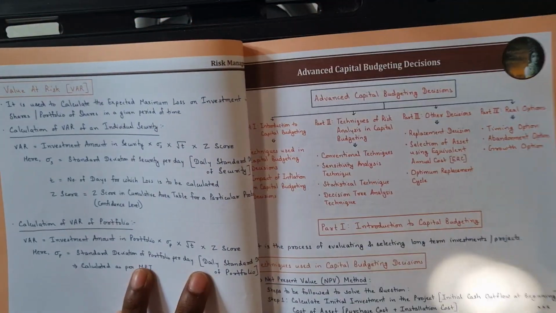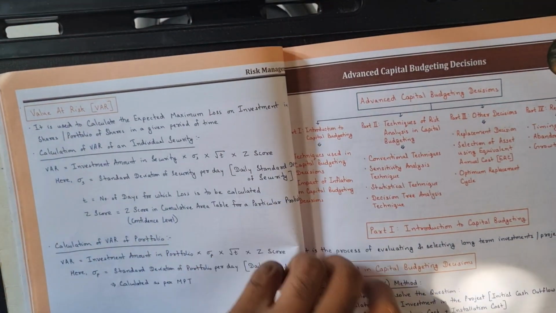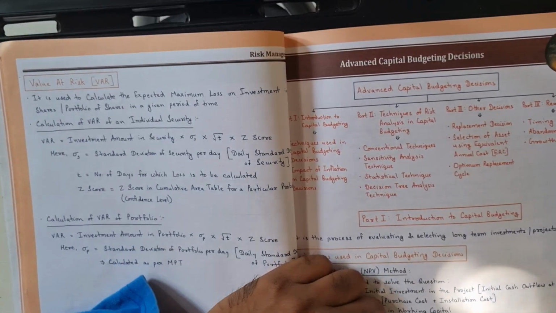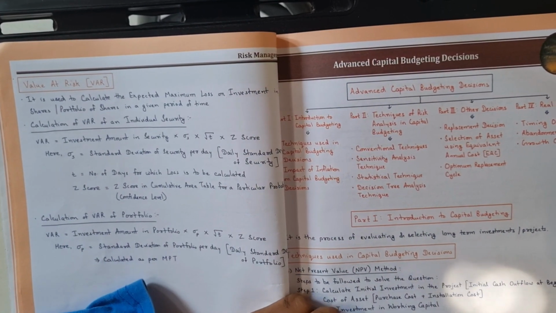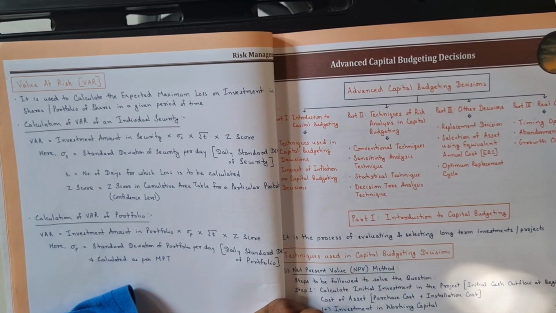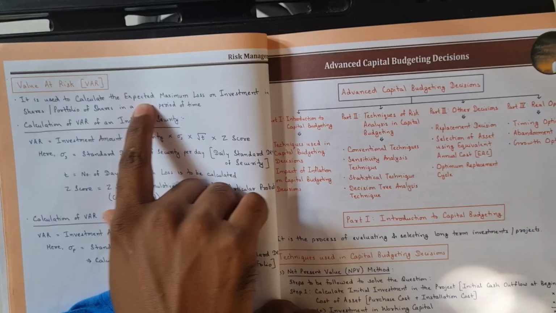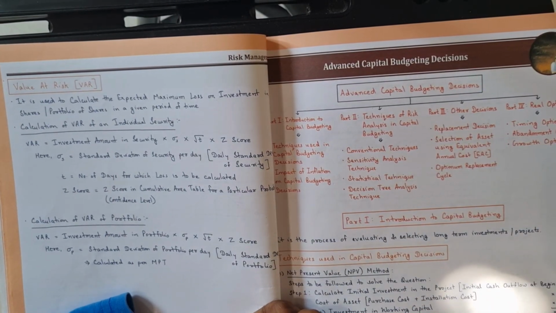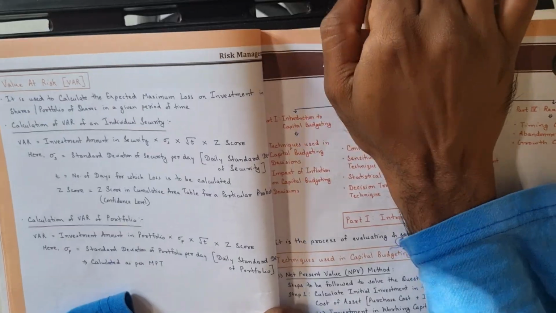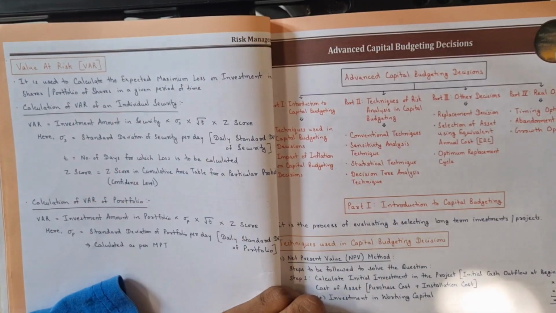Using this formula, we'll calculate VAR. What is VAR? It is value at risk. It is used to calculate the expected maximum loss on investment in shares or a portfolio in a given period of time. How much can we lose at the maximum? That is what we are going to calculate.